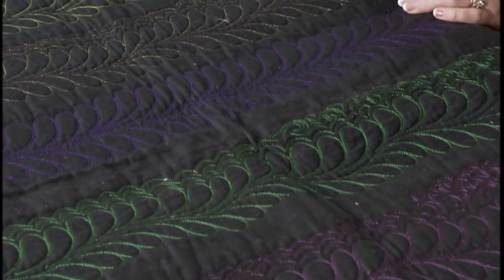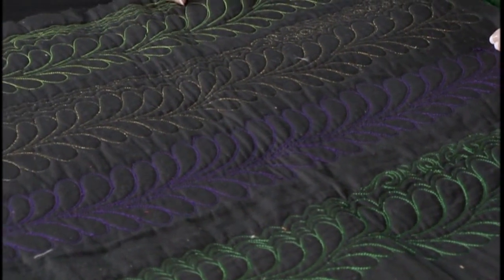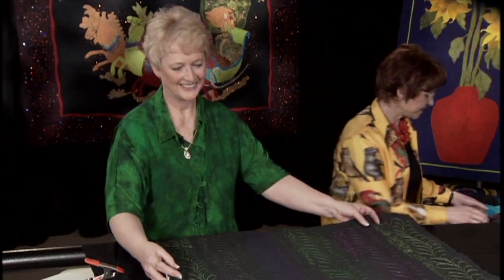Which I love, because unlike a lot of people, I like people to touch my quilts. I like for them to reach up and go, how did you do that? Yeah, that is a lot of fun. So that is a texture.